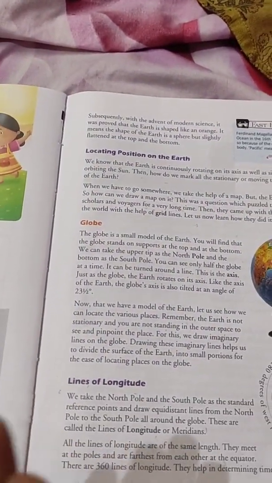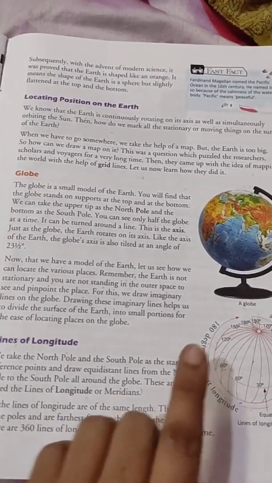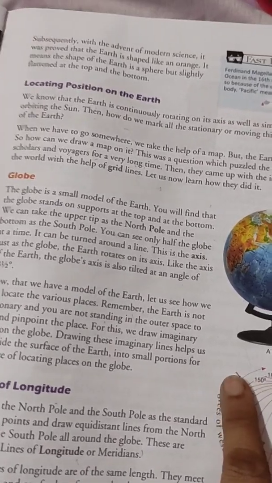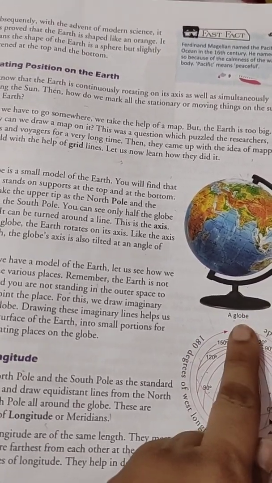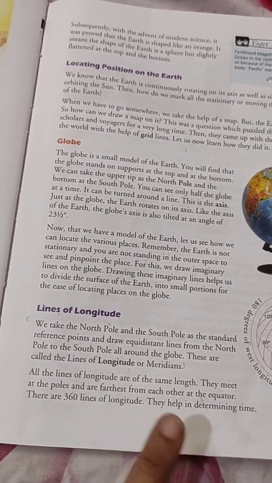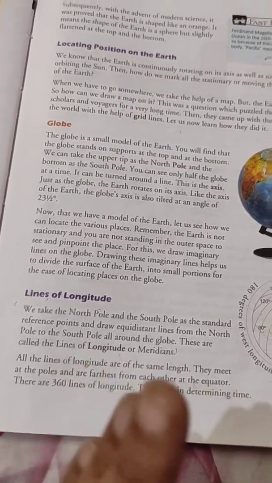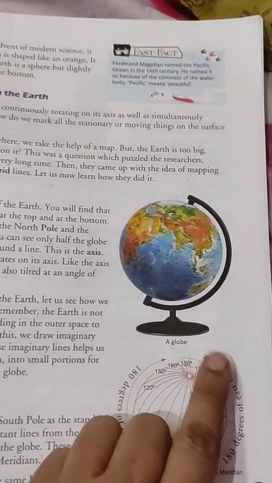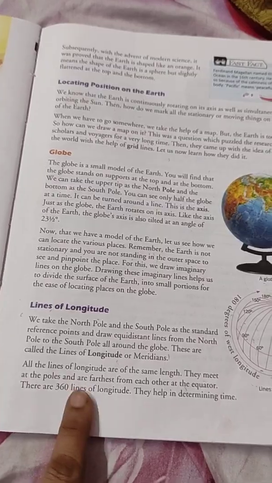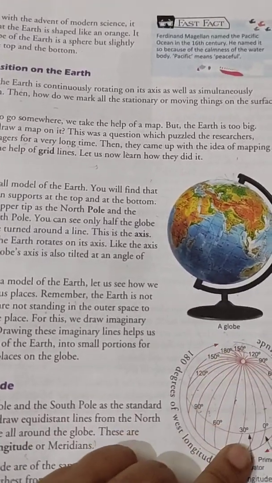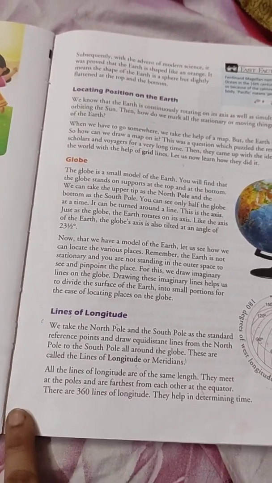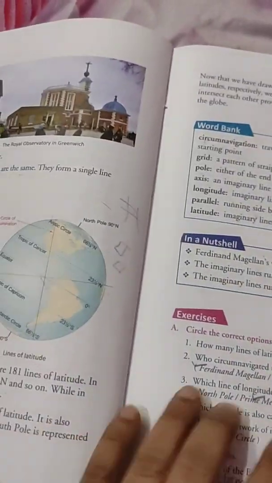Now what are lines of longitude? We take the North Pole and the South Pole as the standard reference points and draw equidistant lines. See, the lines are equidistant from the North Pole to the South Pole, and these are called the lines of longitude. All the lines of longitude are of the same length. They meet at the poles and are farthest from each other at the equator. So they meet at the pole and are farthest apart at the equator. They help in determining time also.